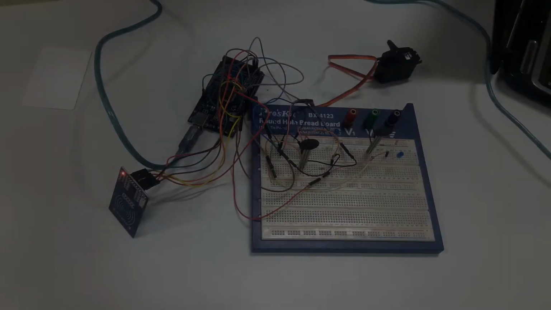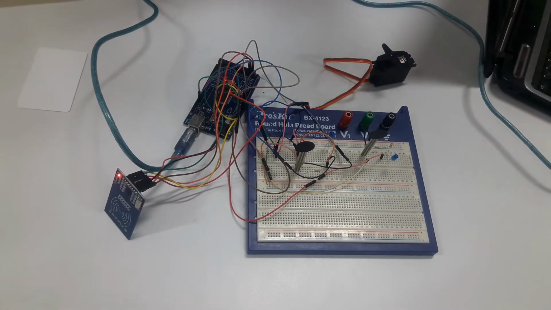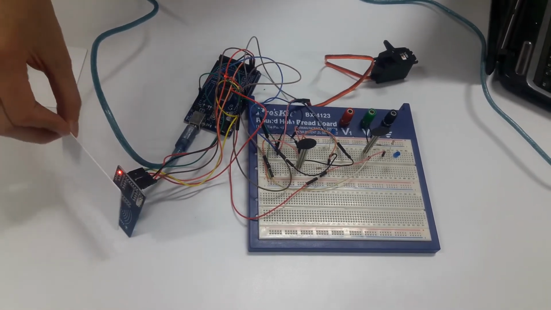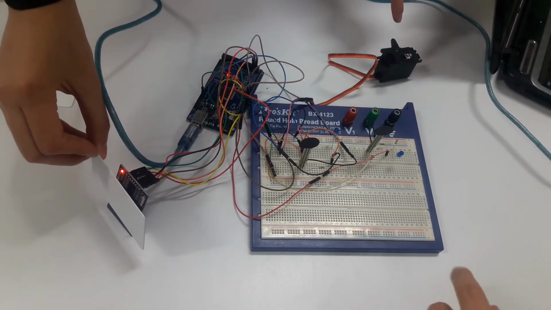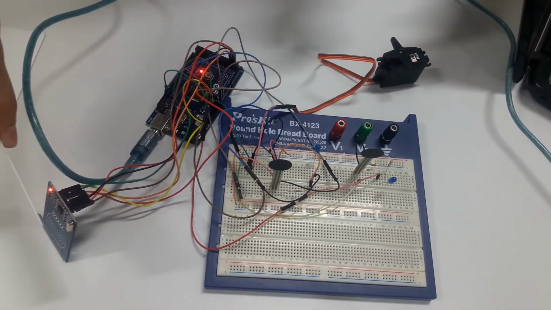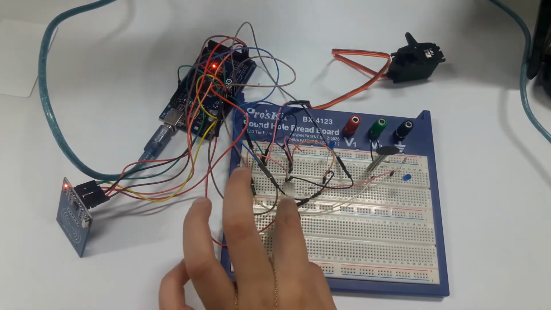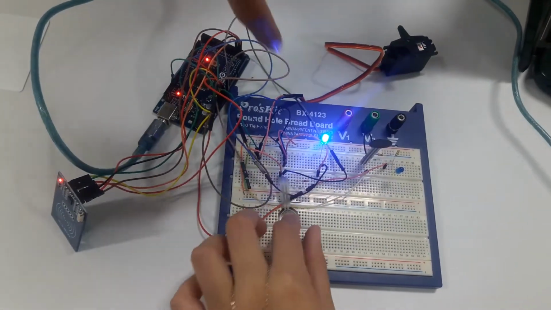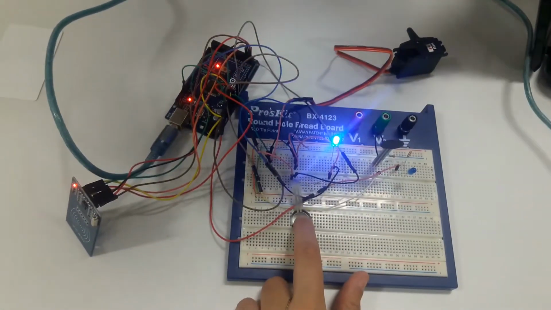Now, we'll show you how our parking system functions. The driver will swipe the card through the RFID reader, and as you'll notice here, the motor will rotate 90 degrees, and then it will rotate back negative 90 degrees to close the gate. And then as the car enters, it will occupy a space in the parking lot, and the LED will light.